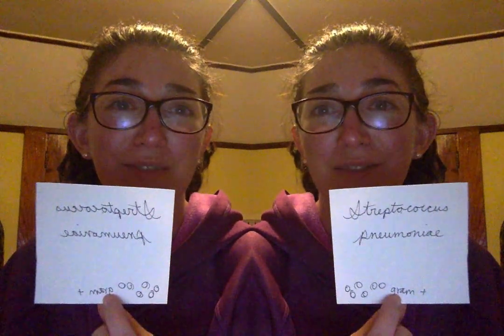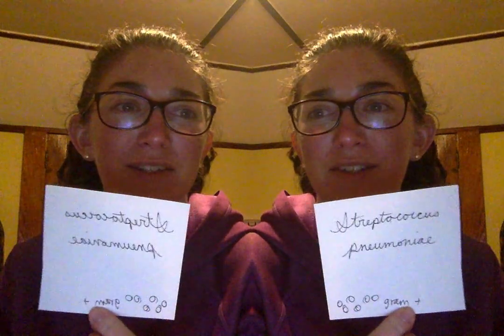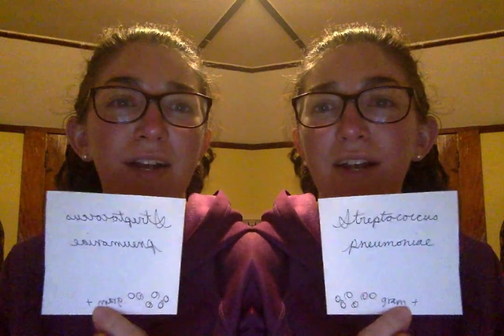Streptococcus pneumoniae, which is the pneumococcus and causative agent of pneumonia. I keep forgetting this is a gram-positive bacteria. The other two were also gram-positive bacteria, strep and staph. So strep pneumoniae, we've talked about it causing meningitis. It obviously causes pneumonia, it's in the name, but it also can lead to acute endocarditis.